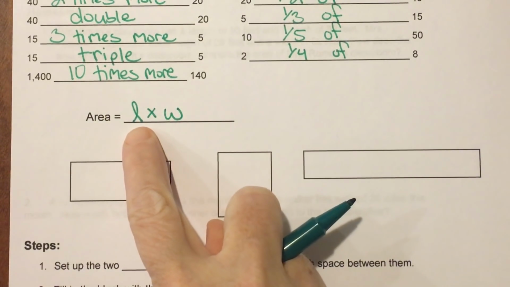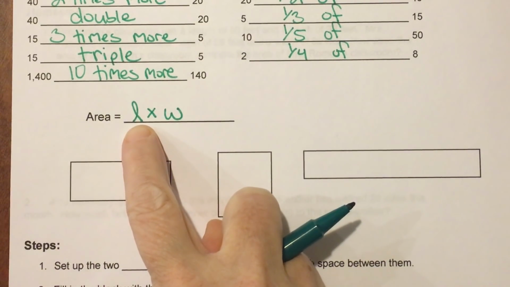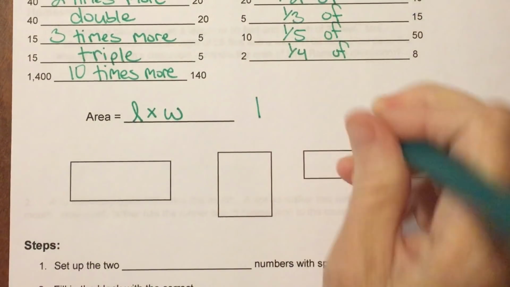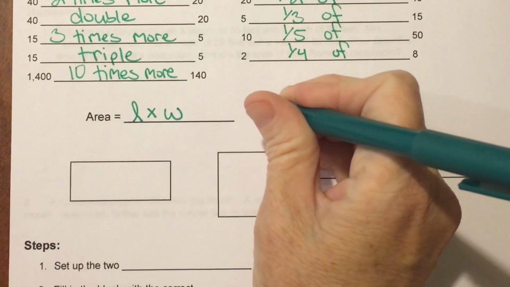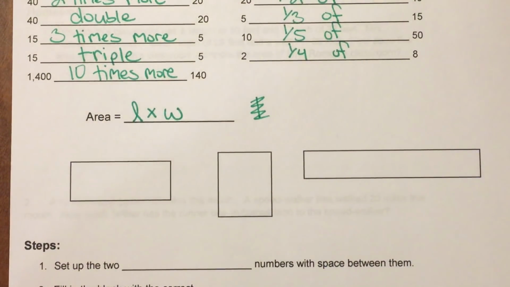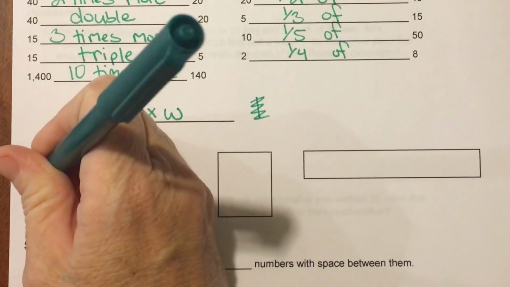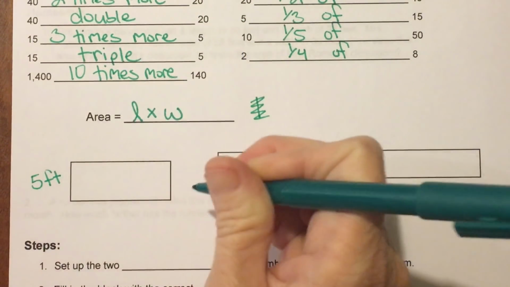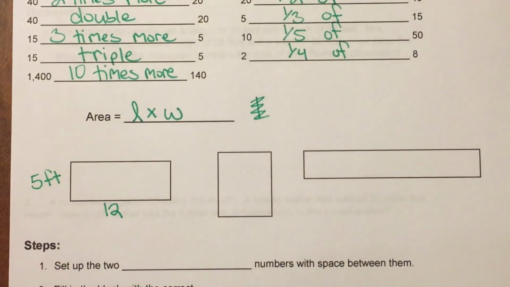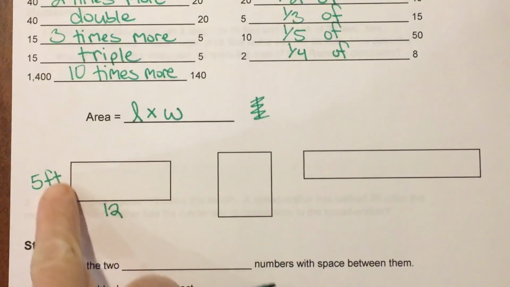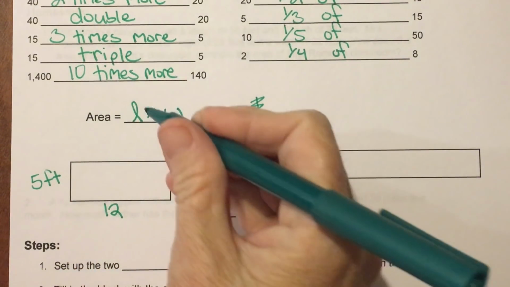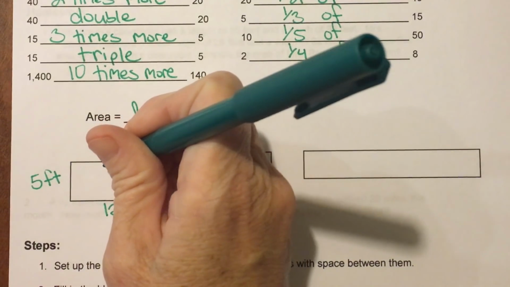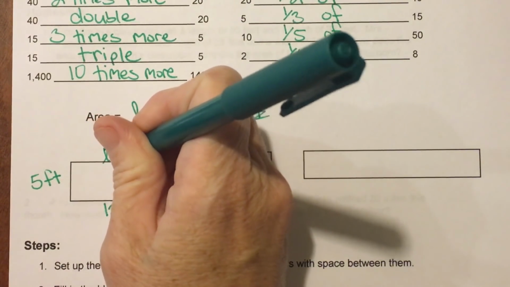And it's usually put in cursive, because if I didn't put it in cursive and I wrote it like that, people might think it's a 1. So we usually put it in cursive. Okay, so I'm going to add some numbers here. So what if this had told me 5 feet and this one was 12? So what is my area in here? So the way I would find this area is I would use this. It's called a formula. So it's length times width.